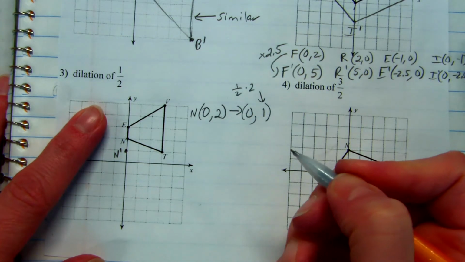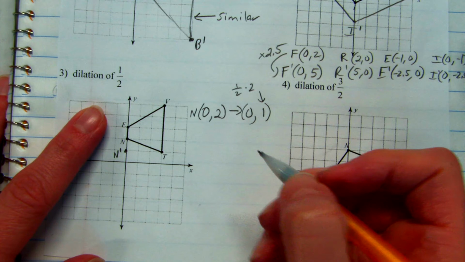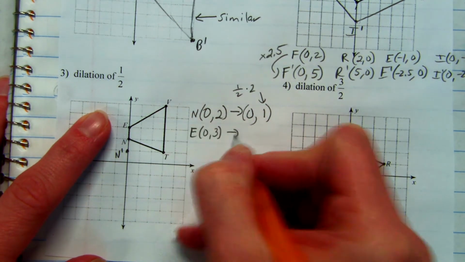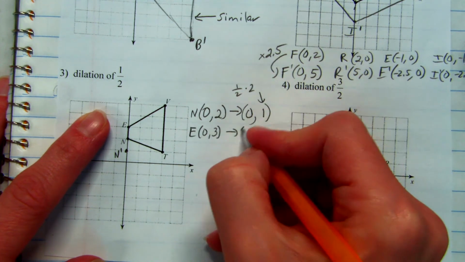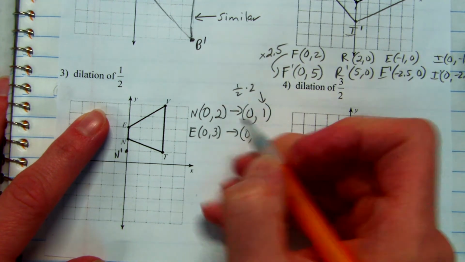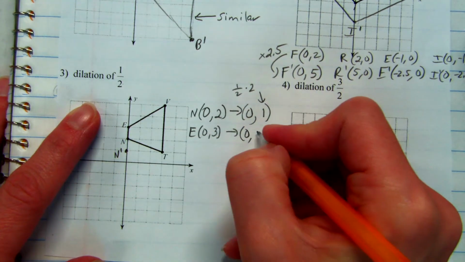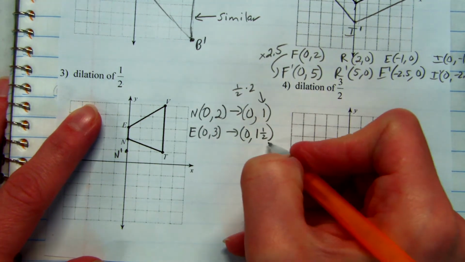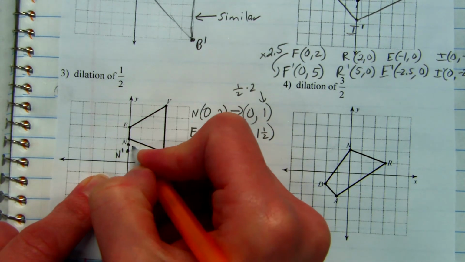Huh, that's closer to the origin. Instead of getting bigger, I think it's getting smaller. So let's do e. So e is 0, 3. So what I'm going to have to do is take 1/2 times 3. Another way you could think of it is taking 3 and dividing it by 2, because basically you're dividing in half. Yeah, it's 1.5 or 1 1/2, either way. So I'm going to get 0, 1.5, and this is going to be my e prime.